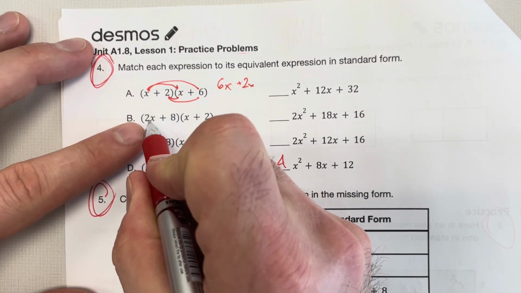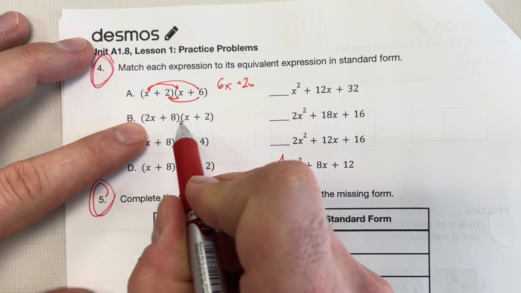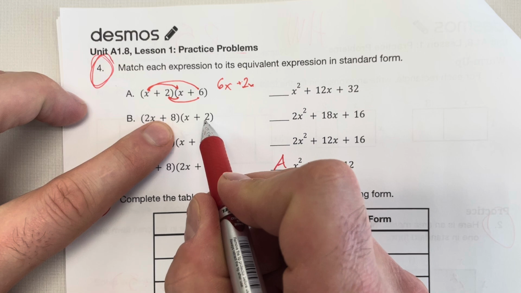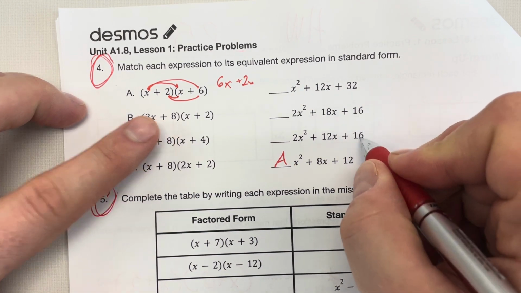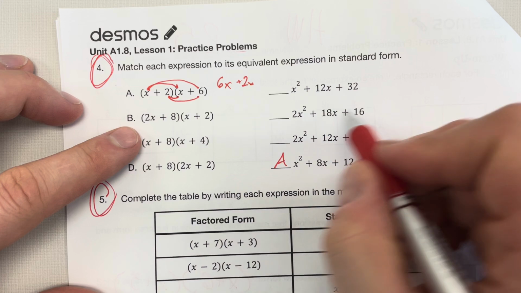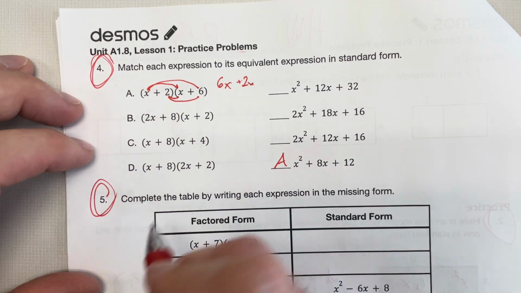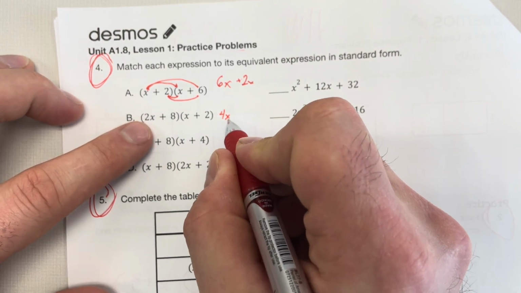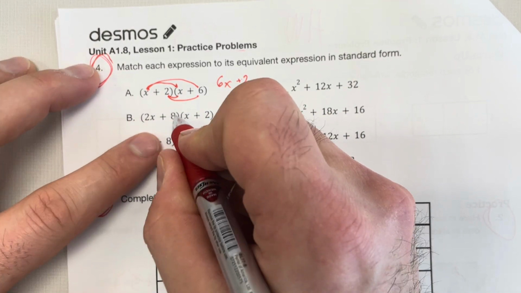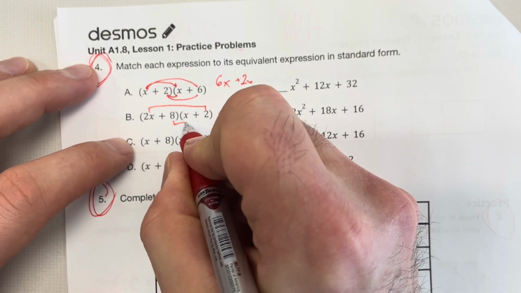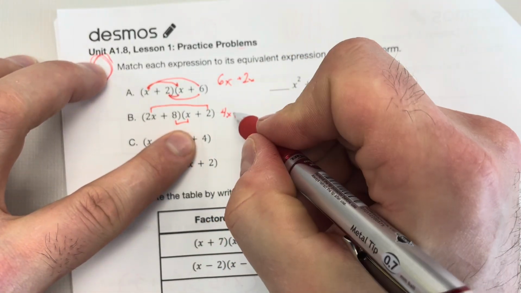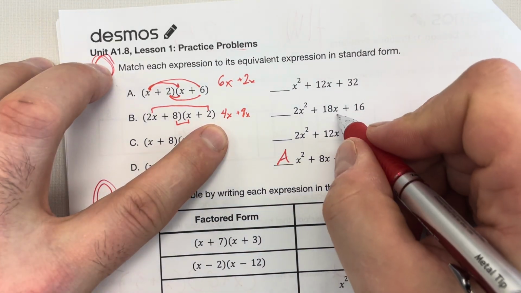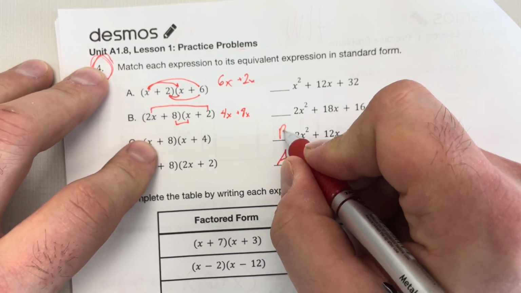So I'm just going to pair them up looking at the first term and the last term. 2x times x would make a 2x squared, and an 8 times a 2 means our constant term would be a 16. Oh man, I said I wasn't going to keep going, but now I gotta do that to find the middle part. 2x times this 2 would make 4x, and then the 8 times the x. If I multiply these outer ones and these inner ones, this gives us the parts that will combine. 8 times x is 8x, and 4 plus 8 makes 12, so B is going to match with this one.